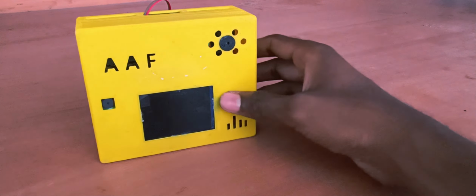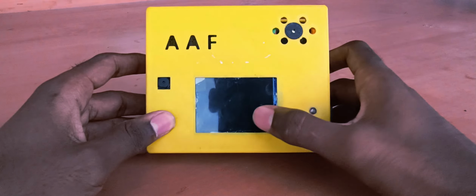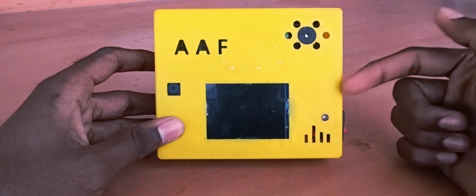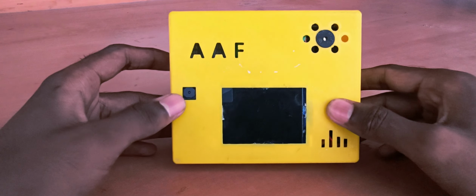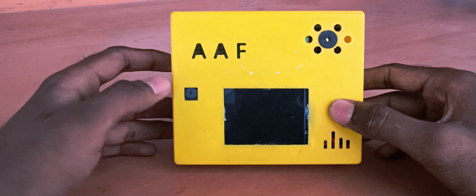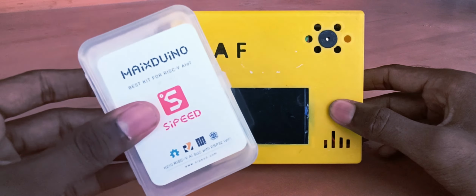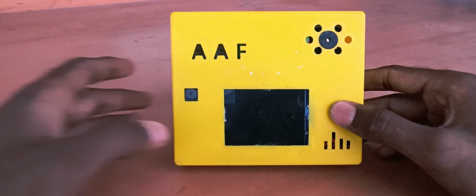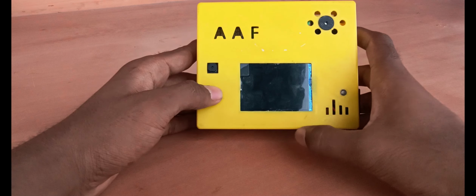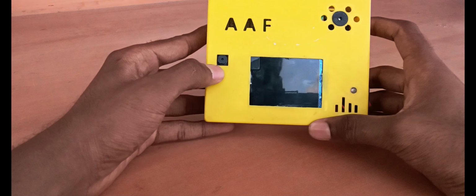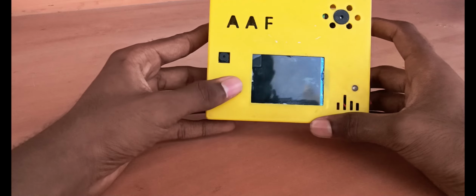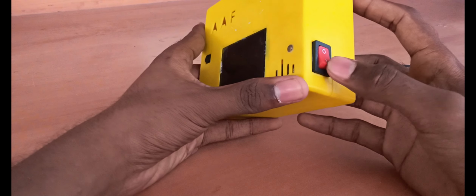And as you can see, there is a display module here which displays the CCTV footage or surveillance wherever you place this camera, and this is the 2 pixel camera which is included in this Maxidino development kit. We can place this camera wherever we need the surveillance footage. For now I am placing this here because it's a demo. And here we can see there is a switch.